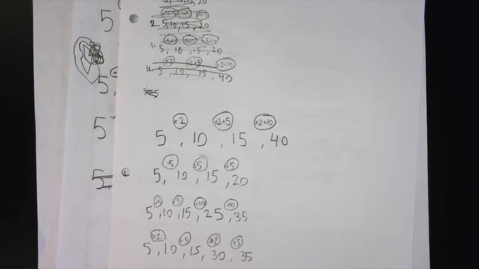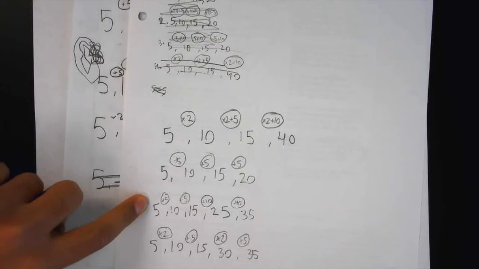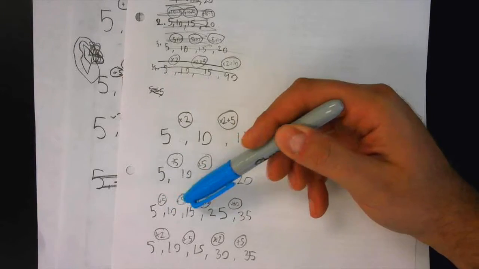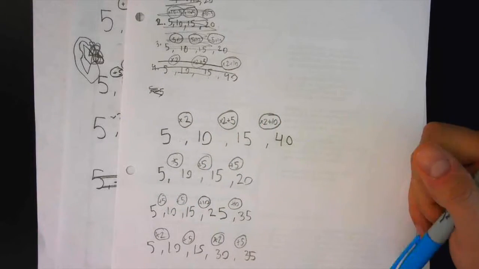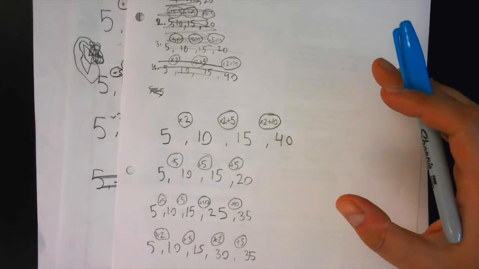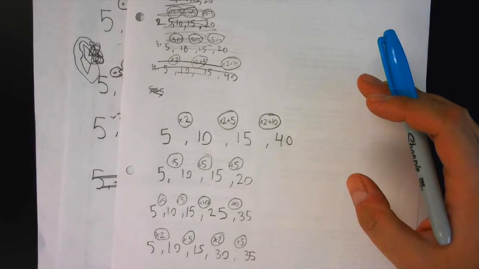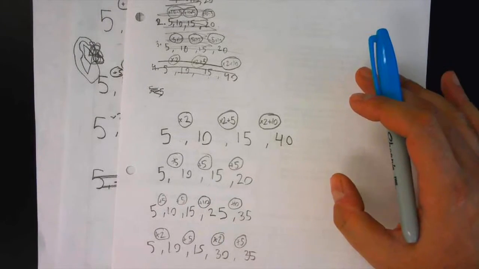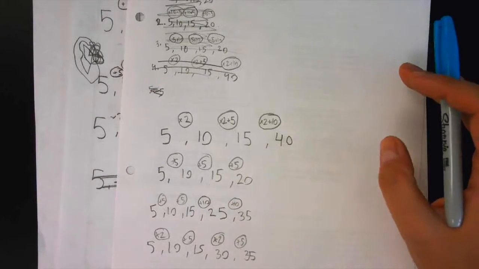Yeah, we got 5 plus 5 is 10, plus 5 is 15, plus 10, and plus 10. Okay, so I see that you're doing plus 5, plus 5, plus 10. Okay, so that's different. Anything else that's different? So basically the answer is we can have multiple patterns, even if we start with the first 3 terms.